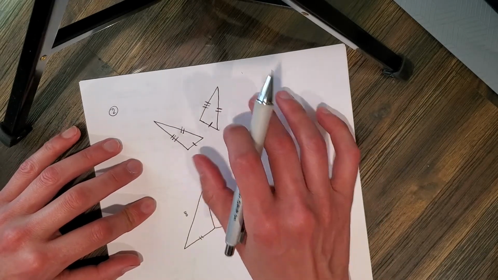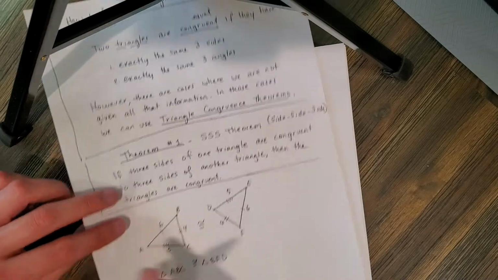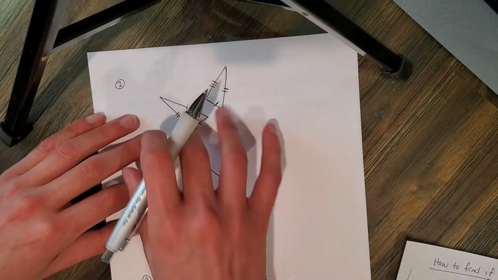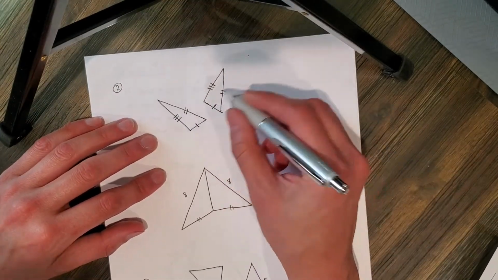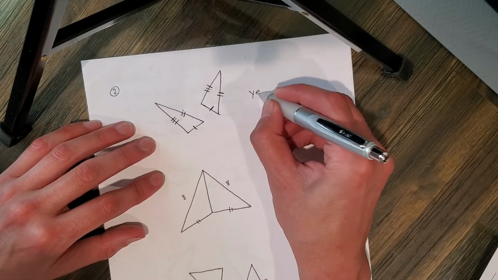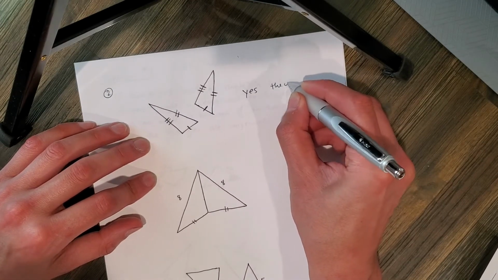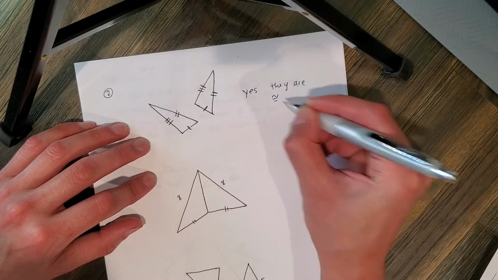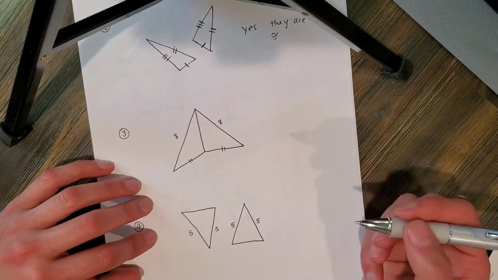Now, I told you we were going to name them in a different video. So we're not going to name these, okay? We're just going to say yes or no. Yes, these are congruent. So yes, they are congruent, okay?